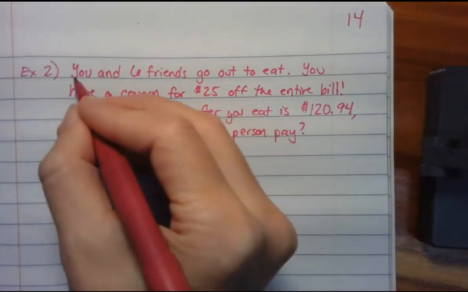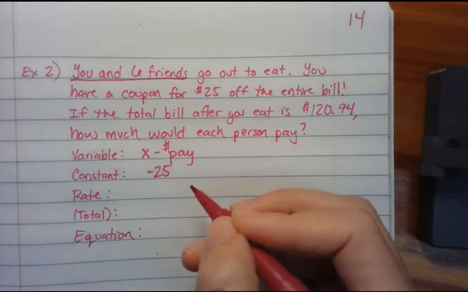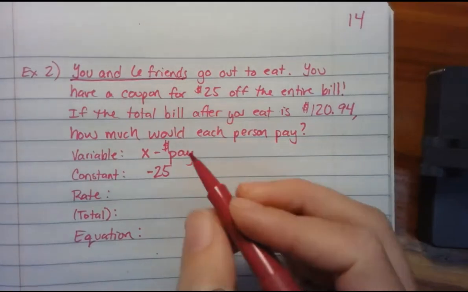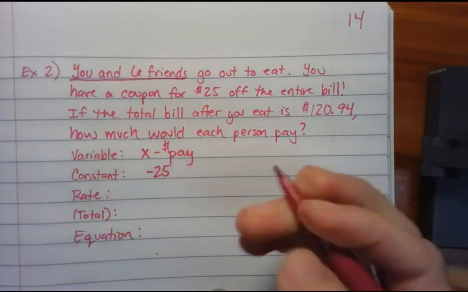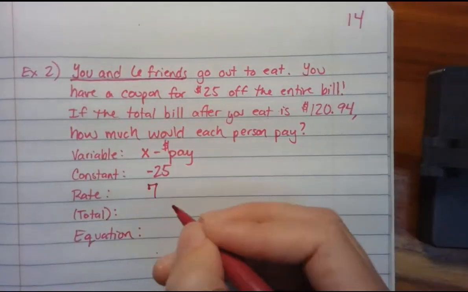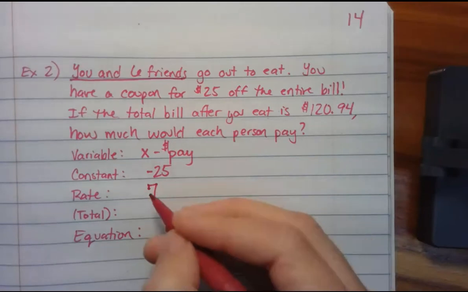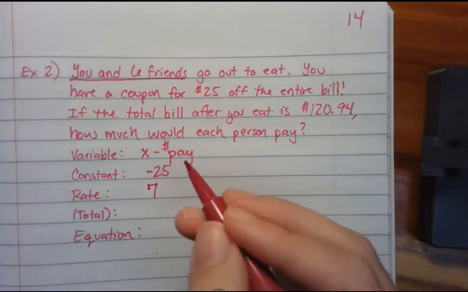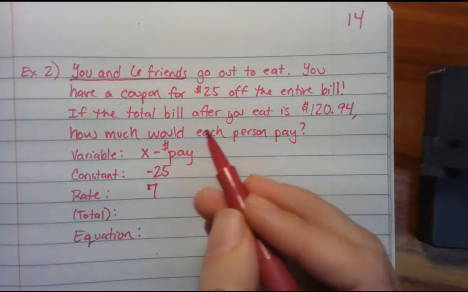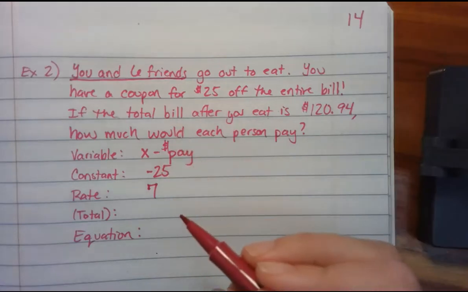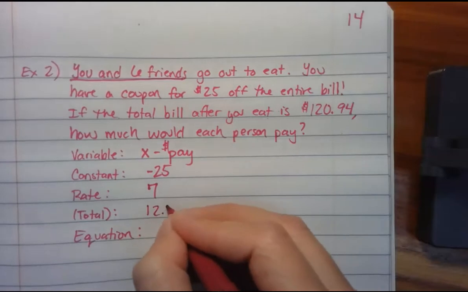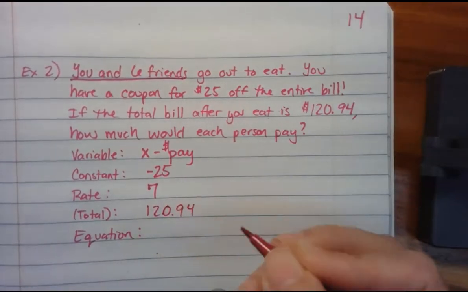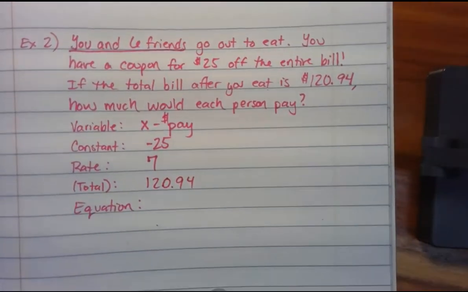Well, the question says you and 6 friends, so how many people are actually eating here? And this is a little tricky. You and 6 friends make 7 people, right? So our rate here is going to be 7 because 7 people are going to pay the same amount, assuming that we are splitting the bill evenly, right? We have to make that assumption. The total, of course, is the 120. That's usually the easiest thing to pick out, 120.94. That's our total bill. And now we're ready to write our equation.